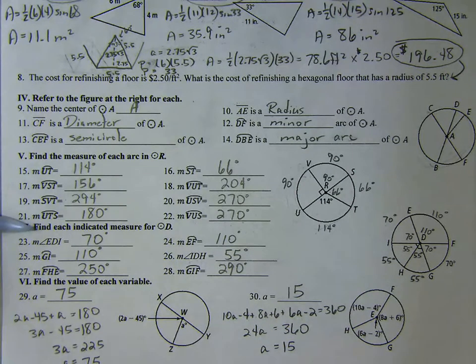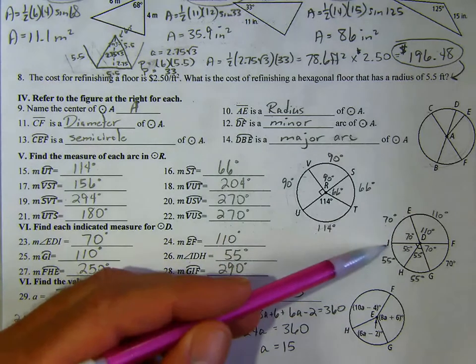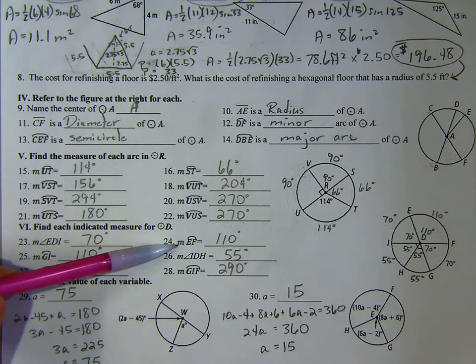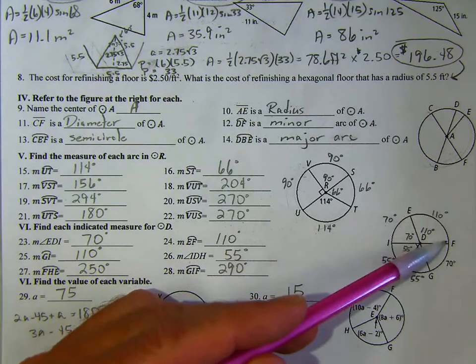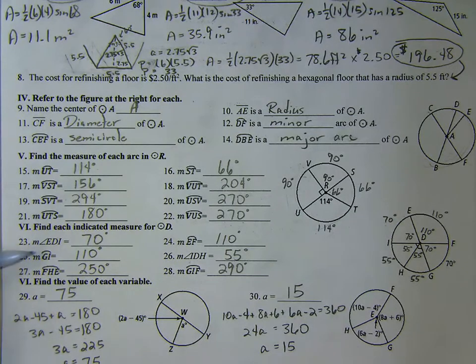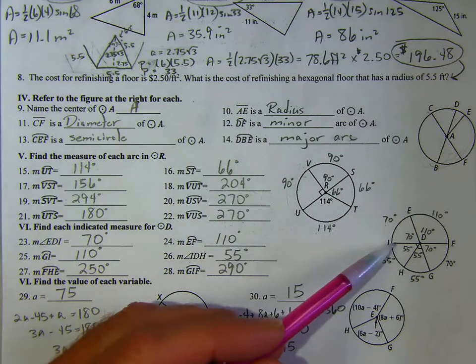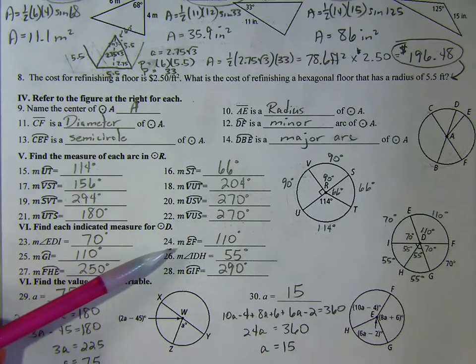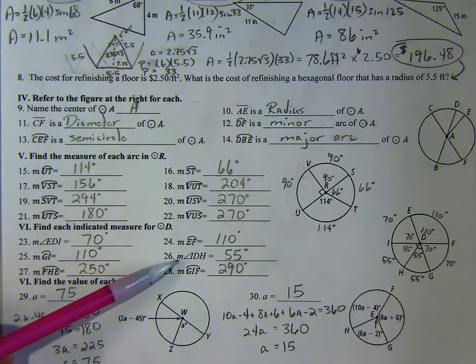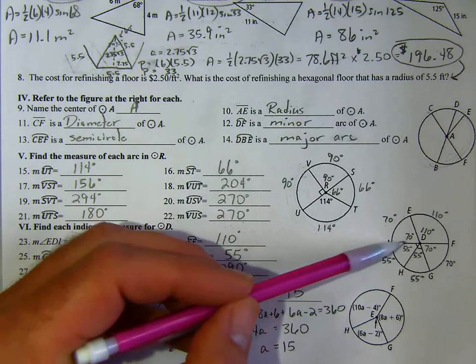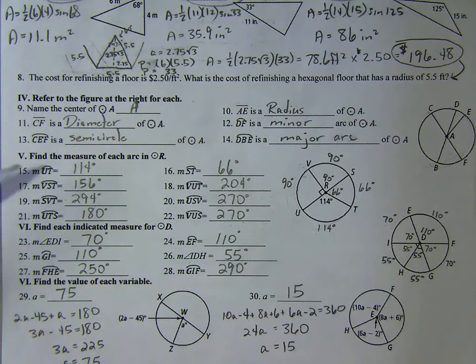So then when you answer the questions, they ask for angle EDI. EDI, that's 70. Arc EF is 110. We've already got it on our picture. GI is also 110 because it's 55 and 55 on our picture. IDF, angle IDH. IDH, and we got 55 degrees for that one.